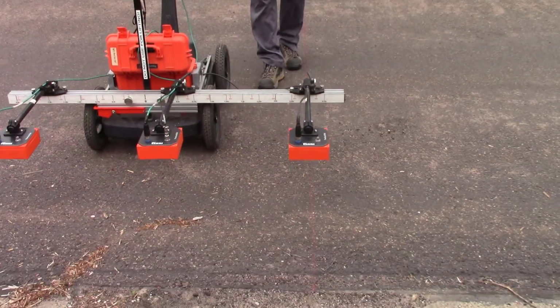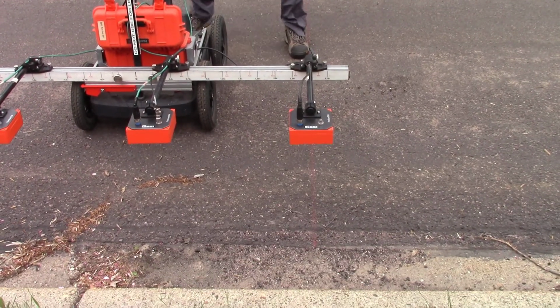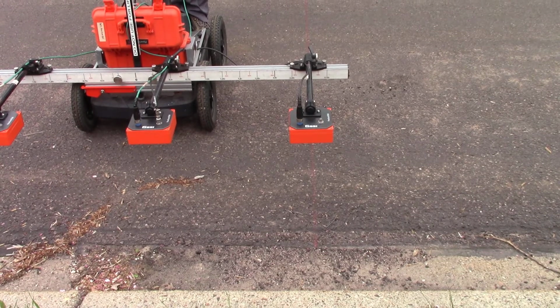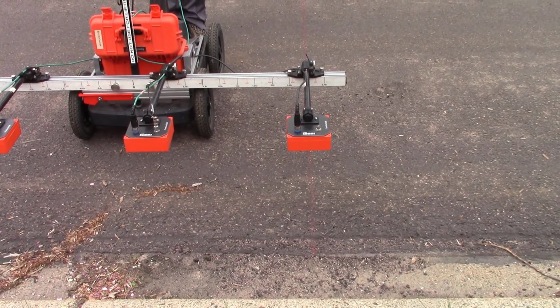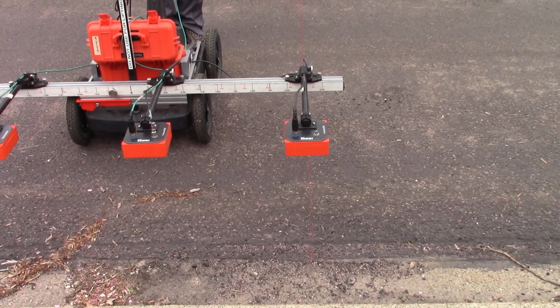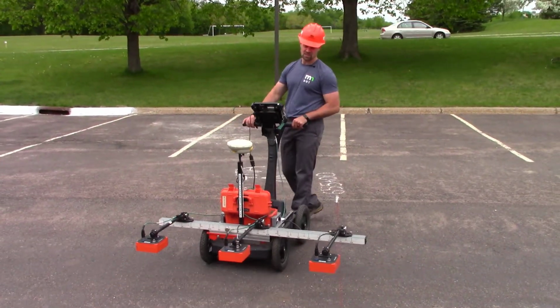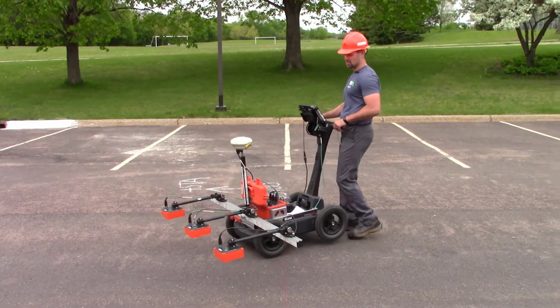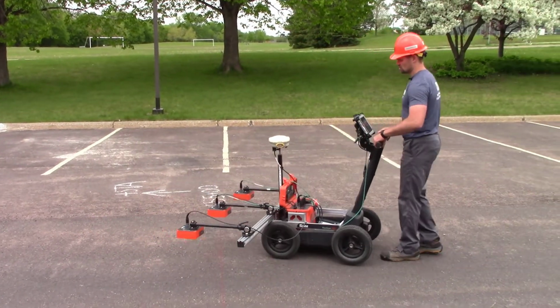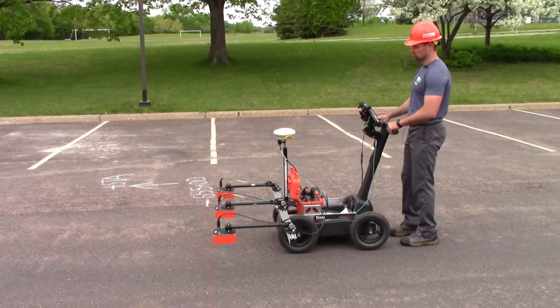And you'll proceed forward until you get to the end of the lane again and press stop and save. Once these three passes have been conducted, you're now ready to go into routine collection mode.